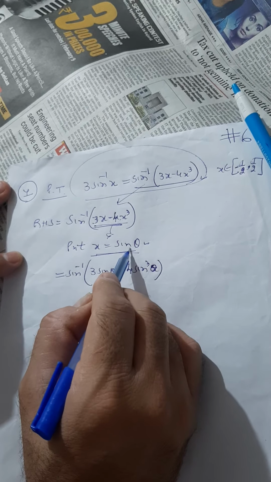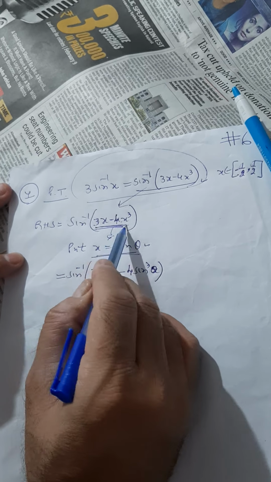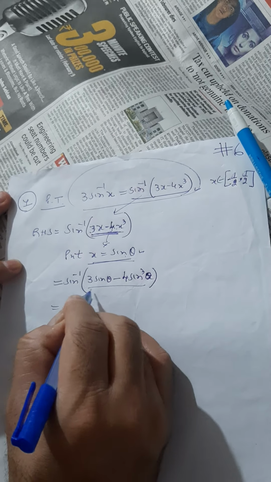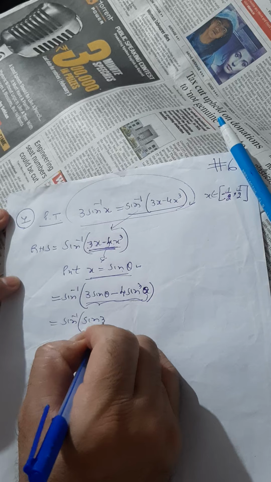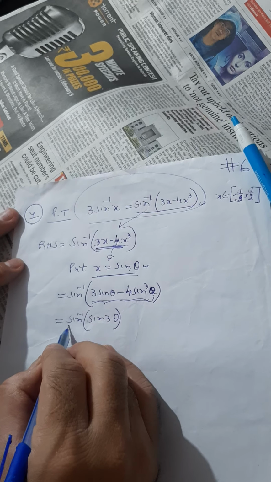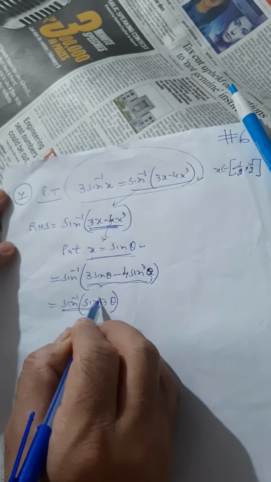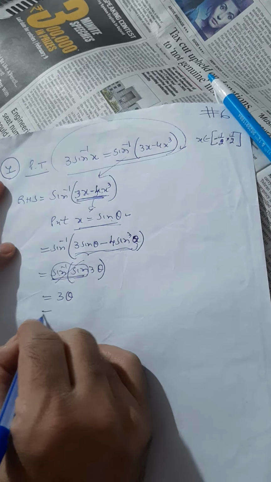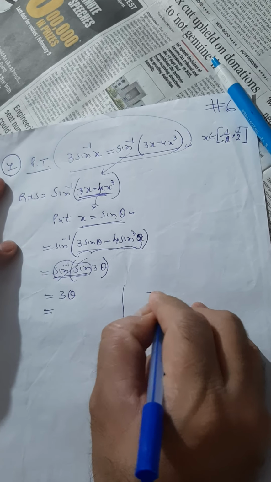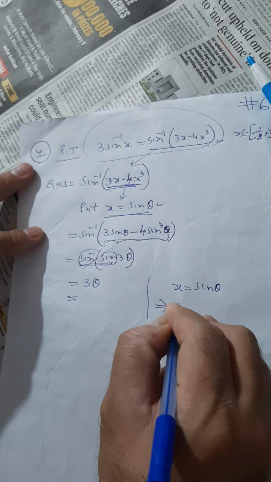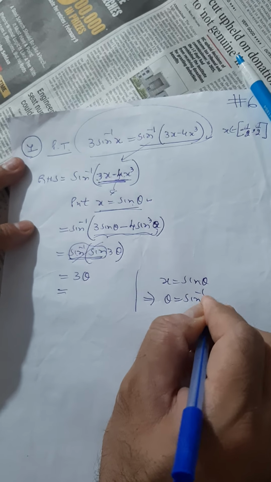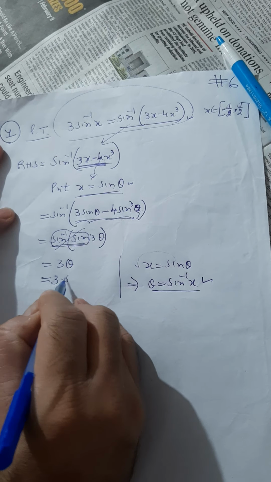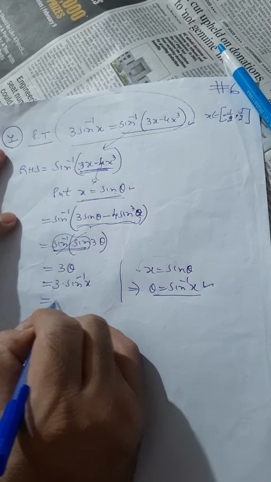Why have I placed this sine theta substitution? Because you know this is the formula of sine 3 theta. So this equals sine inverse, you know that this is sine 3 theta. And now you know the composition of inverse and the function, this will get cancelled. So this is 3 theta. Now you recall what was the substitution? You had x equals sine theta. So it implies theta is sine inverse x. So 3 times sine inverse x, which is your RHS.